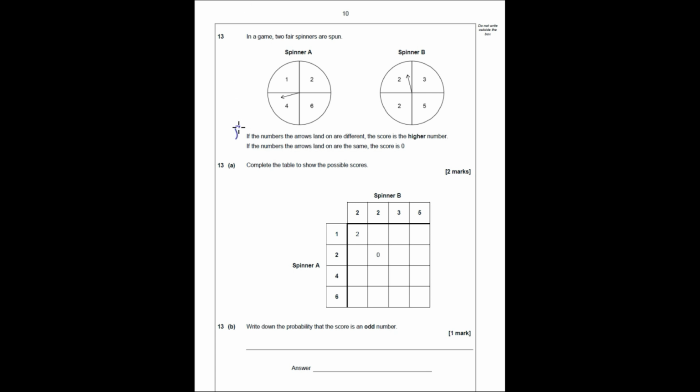Okay, we have the rules here. If they're different, the score will be the higher number. If it is 1 and 2, the score will be 2. 1 and 2 again, the score will be 2. 1 and 3, get the higher number. 1 and 5, the higher number is 5. So 2 and 2, they're the same, so it will be 0. 2 and 3, 2 and 5, it's 5. 4 and 2, 4. 4 and 2, the same. 4 and 3, it's 4. 4 and 5, we take the higher number, it's 5. 6 and 2, 6. 6 is higher than everything else, so it should be 6, 6 and 6.